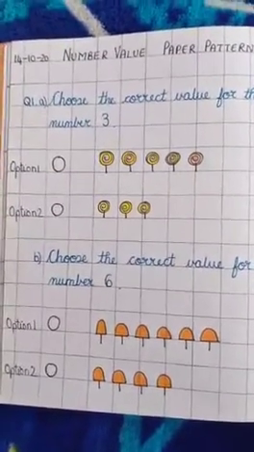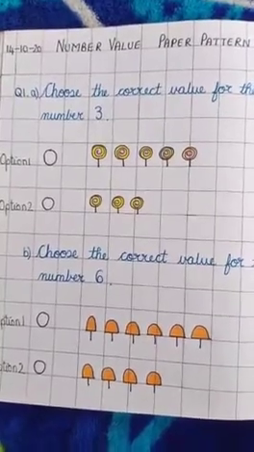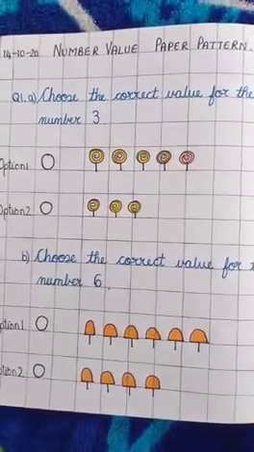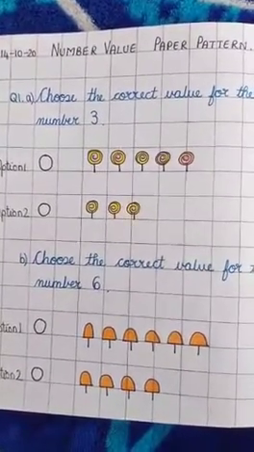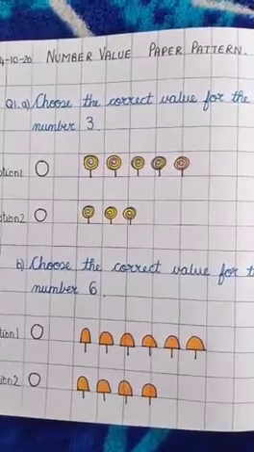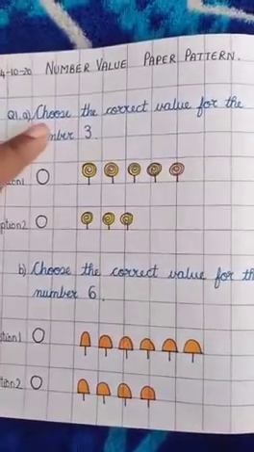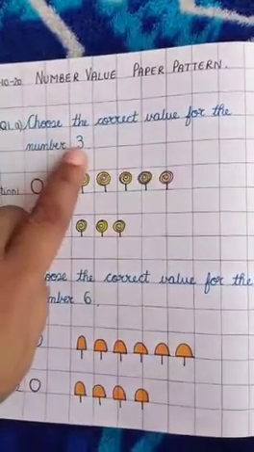Children, today we will see a number value paper pattern. Let's see which are the different questions that you will be answering for your exams. These are the different exercises, different questions that you will have to answer. So let's look at our first question, children. Our first question is, choose the correct value for the number 3.